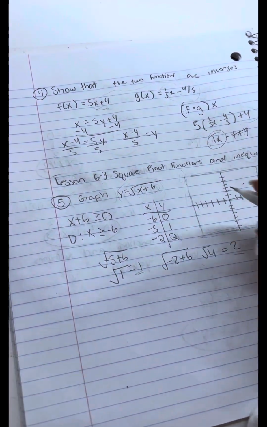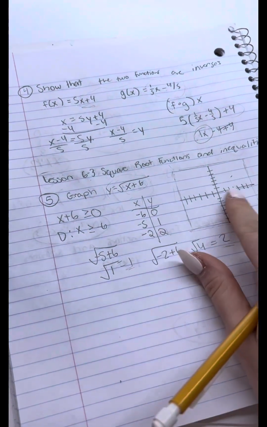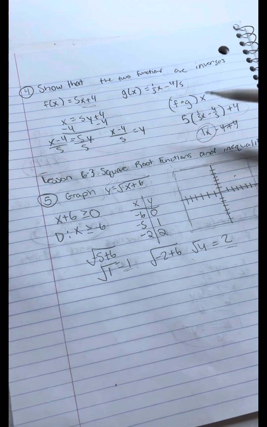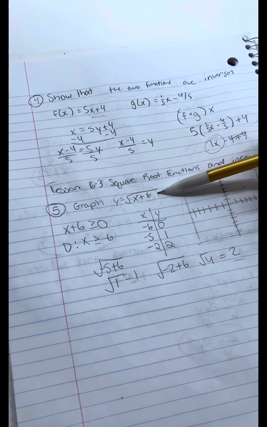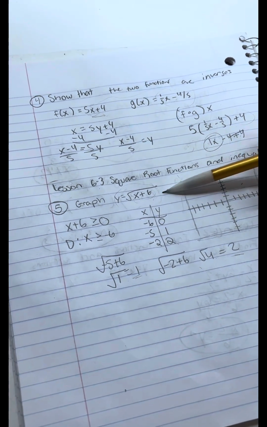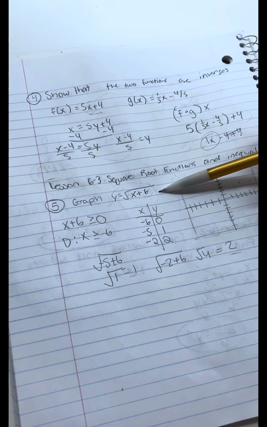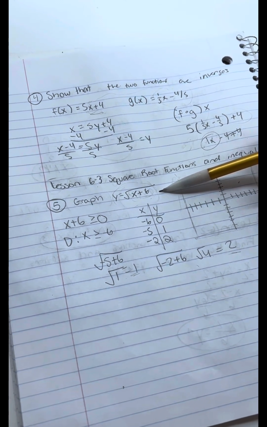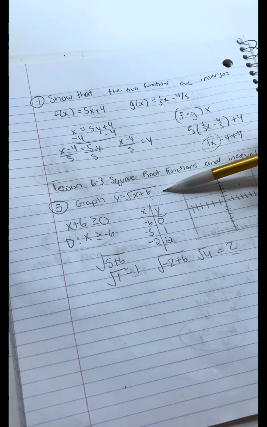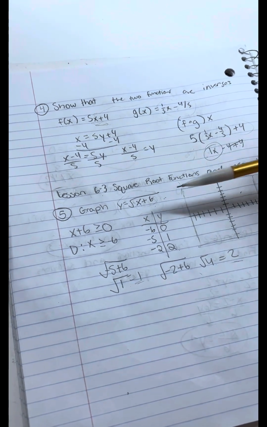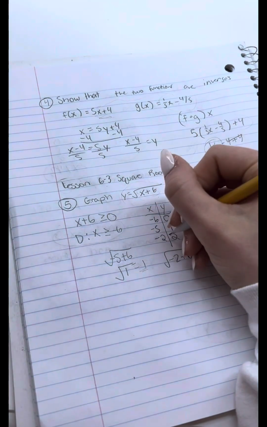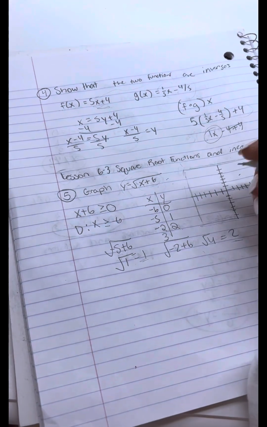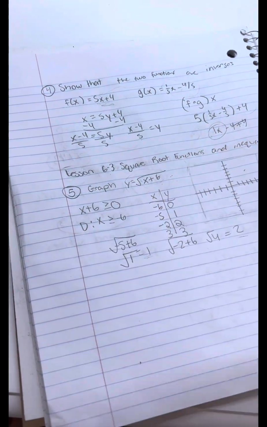Now let's do one more x value so that we can make this graph. If we did negative 1, that would get a square root of 5. That wouldn't work that well. If we did 0, it would get a square root of 6. That wouldn't work out well. If we did 1, that would get a square root of 7. If we did 2, that would get a square root of 8. But if we did 3, that would get us the square root of 9, and we know that the square root of 9 is 3.